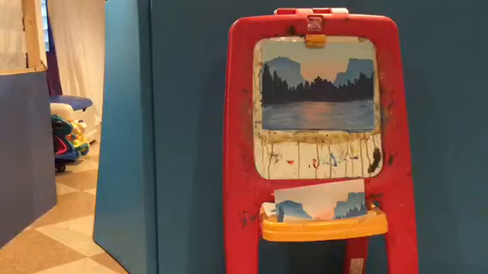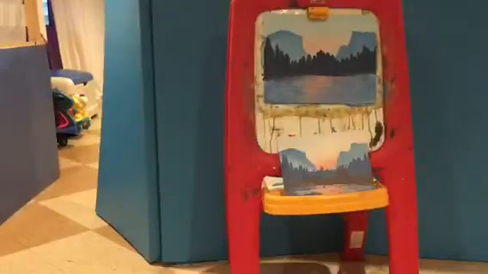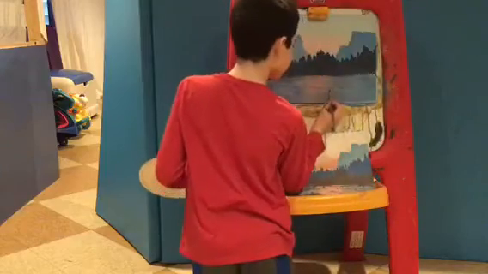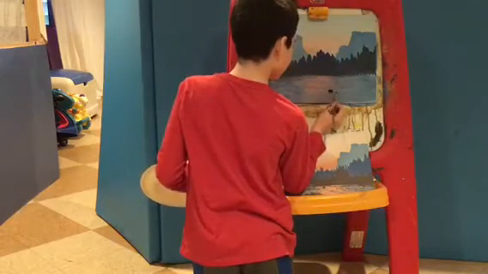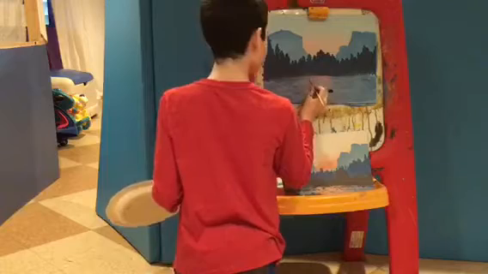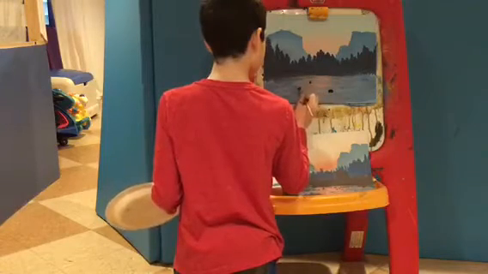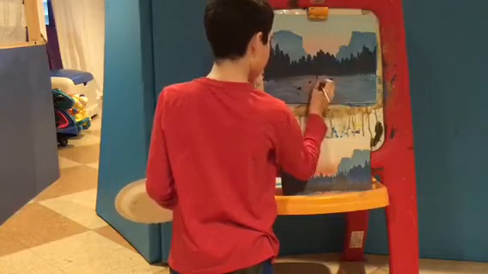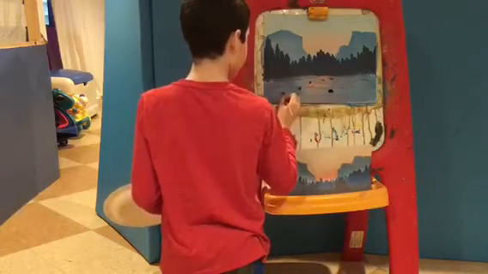So now we're going to start the rocks. I'm just using black. Make a few semicircles with rounded edges. It's really that simple. I just added a few. Don't overdo it. Too many rocks, it's not going to look as beautiful.